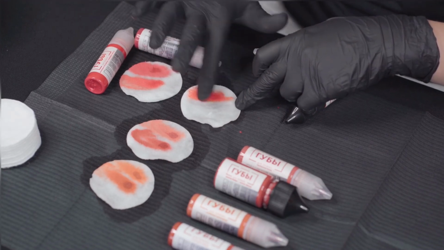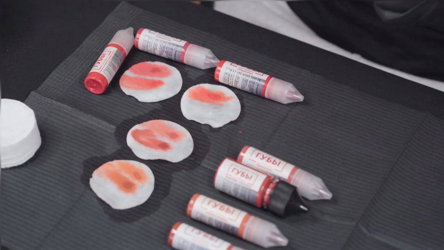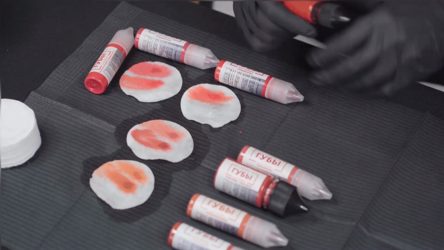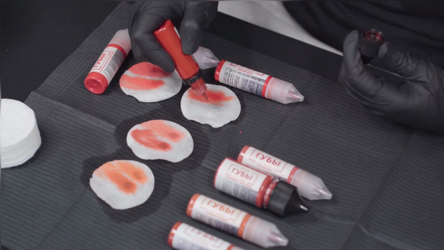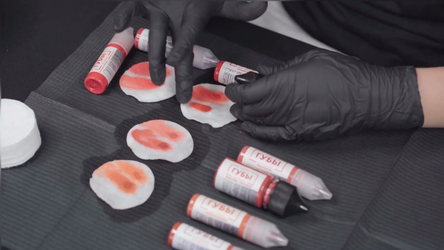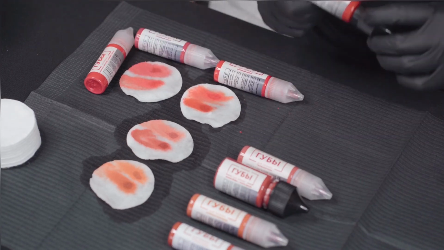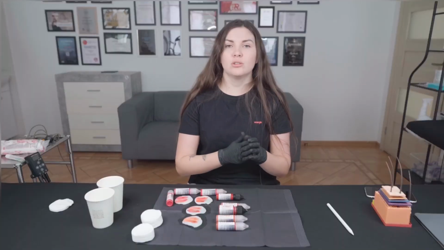It is bright and has a kind of orangey base. And Red Strawberry. It is most saturated red color. It is also warm. What's good about these two colors? Why do I like these colors?